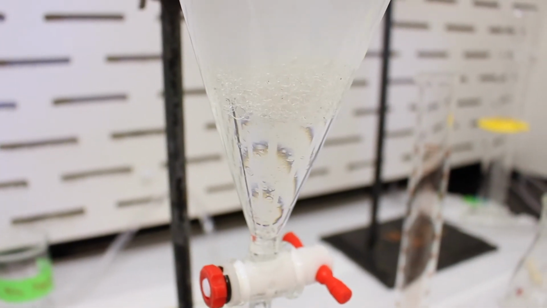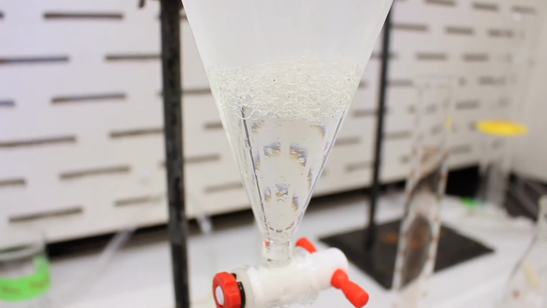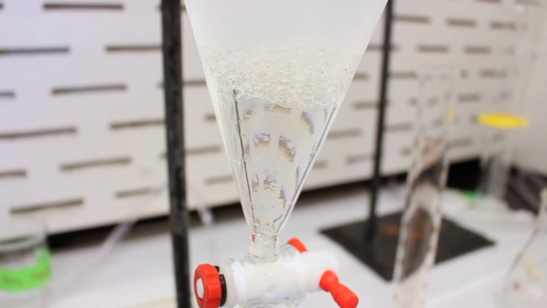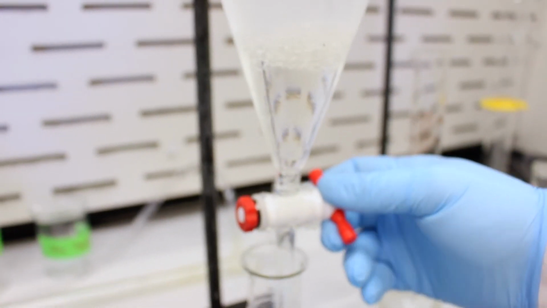Alright, so we've waited a few minutes, and as you can see, the emulsion sort of resolved itself with a little more coaxing. So we can drain our second DCM extract into our collection flask.